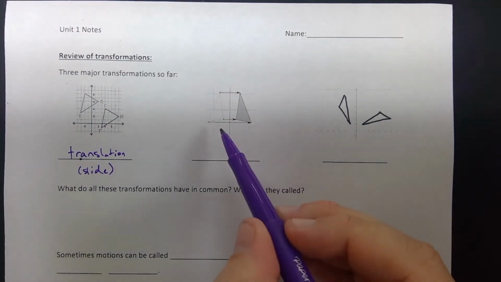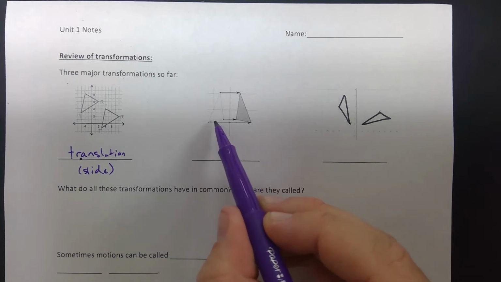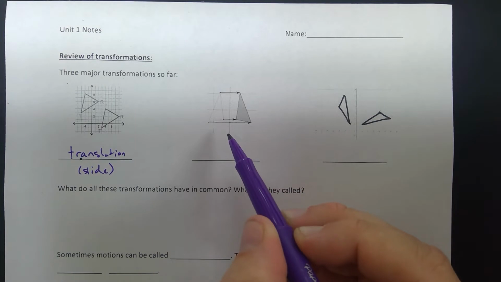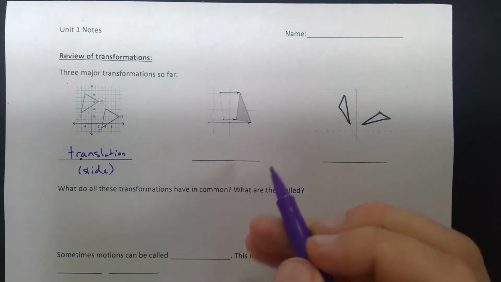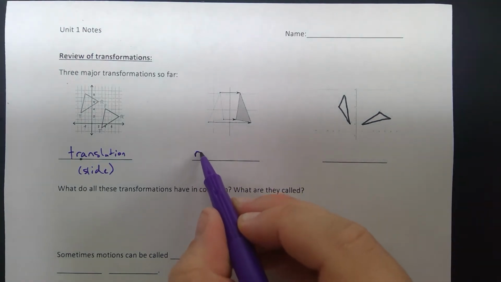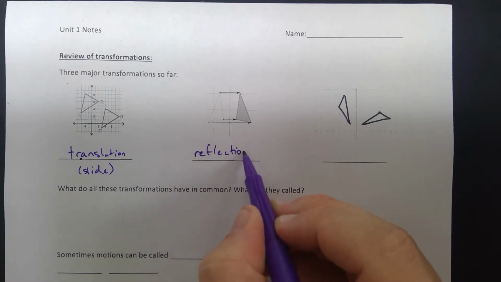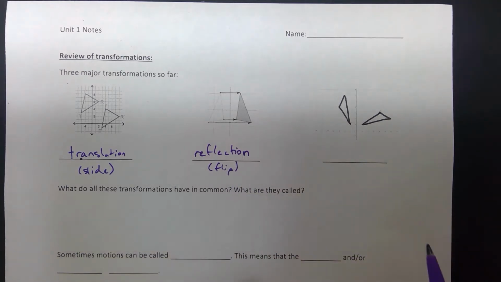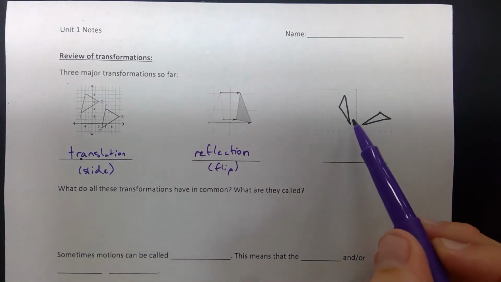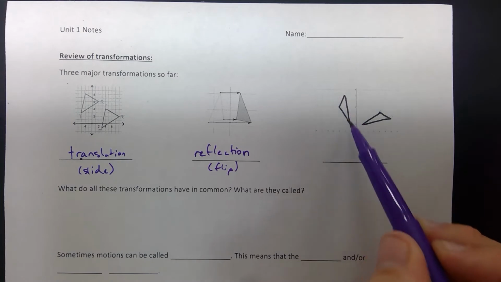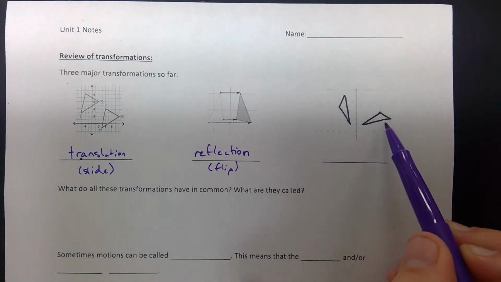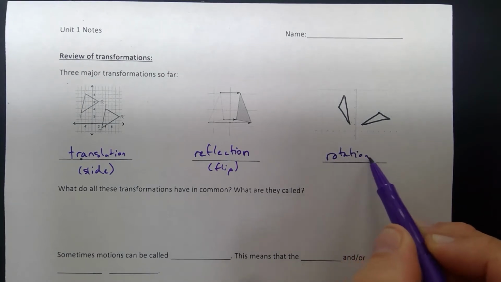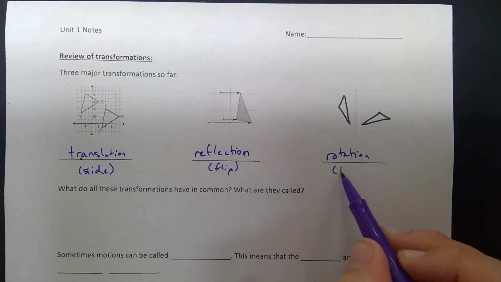Now this one, it's kind of hard to see on the video here, but we have this low point of our triangle going to the other side of the y-axis, kind of like a mirror. And so if we see that mirror image, we have a reflection. Okay, you might also know this as a flip. And then this last one here, we've got the flat end of the triangle rotating 90 degrees down over here. And so that's going to be a rotation. And that is also known as a turn.